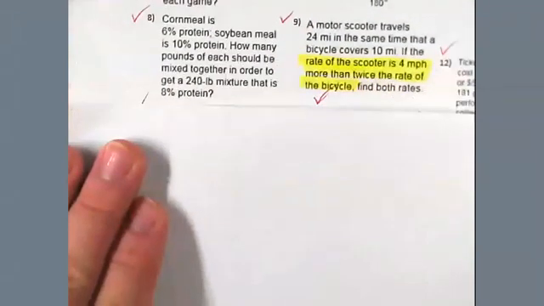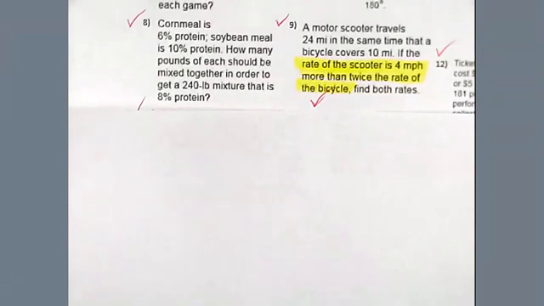Because with number 8, you may have to use a table or not. Number 8, cornmeal is 6% protein. Soybean is 10% protein. How many pounds of each should be mixed together in order to get a 240-pound mixture that is 8% protein?